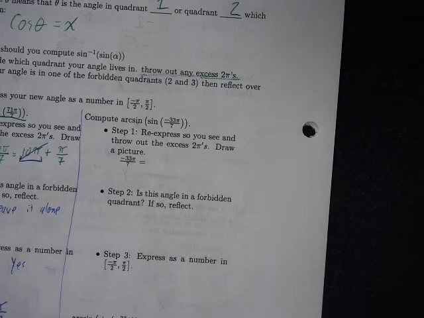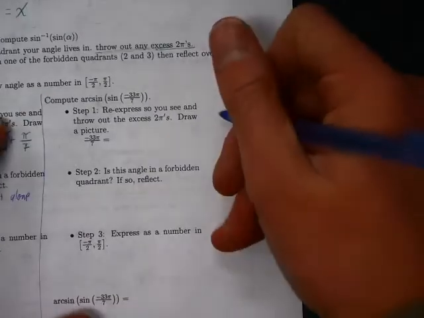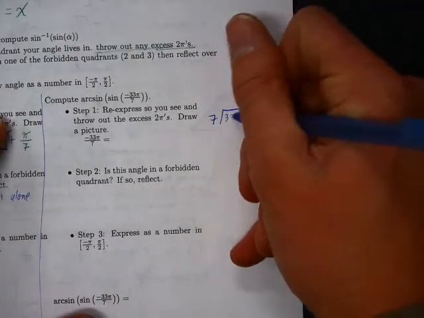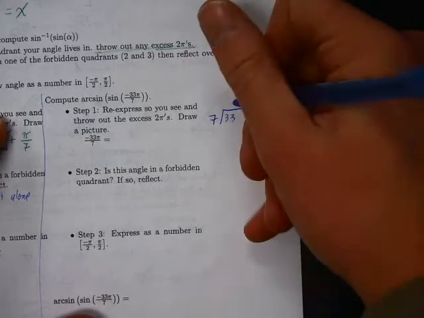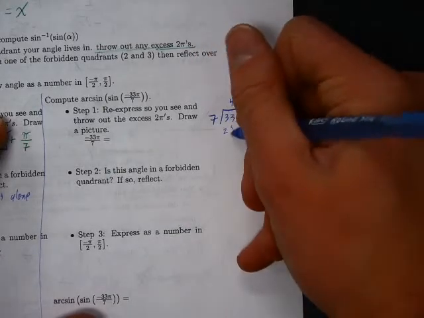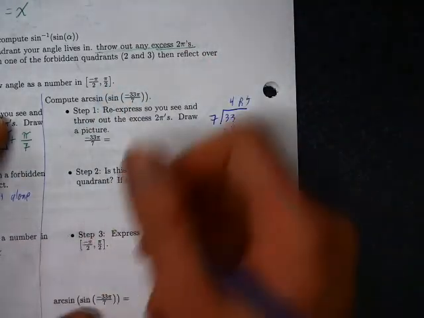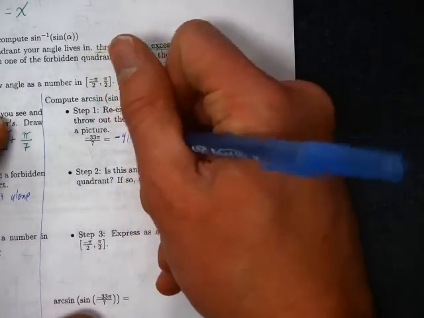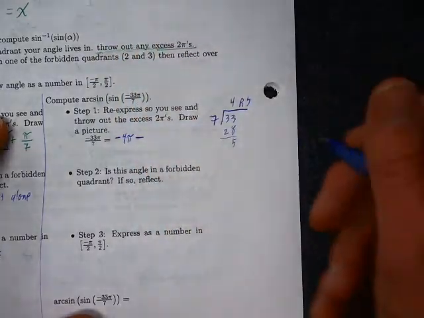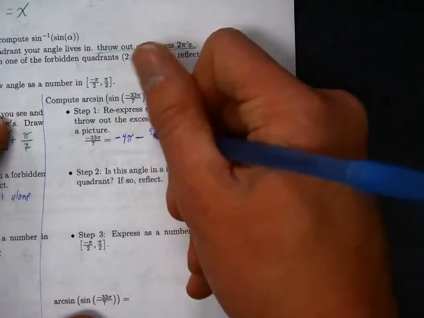So, to do that, maybe there's some actual long division that needs to be done, unless you're good enough with your multiples of 7 to know that 28 should be the multiple of 7 that's close to it. But let's suppose you don't. Let's try to see how many times 7 goes into 33. Then I'll remember there's a negative sign. So that's 4. 7 times 4 is 28, with a remainder of 5. So I would rewrite that as negative 4 pi minus an extra 5 pi over 7.